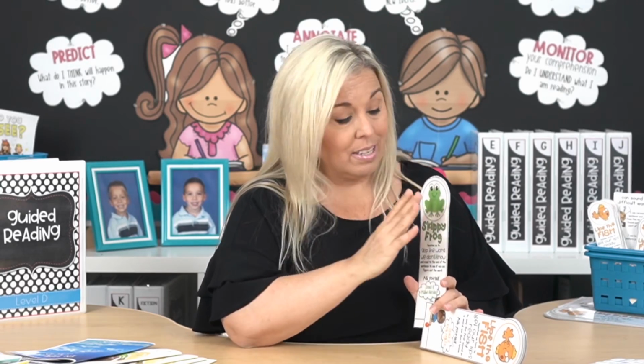So let's jump in to Skippy Frog. So to begin teaching this strategy, you're going to tell your students that Skippy Frog loves to skip.